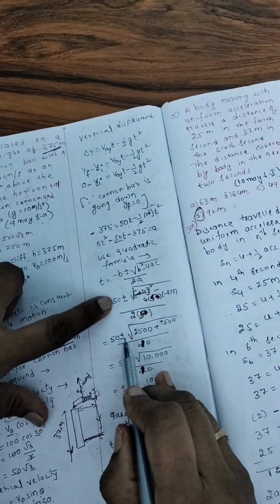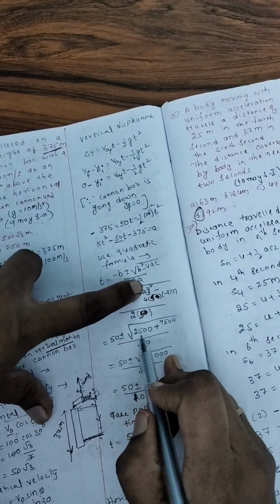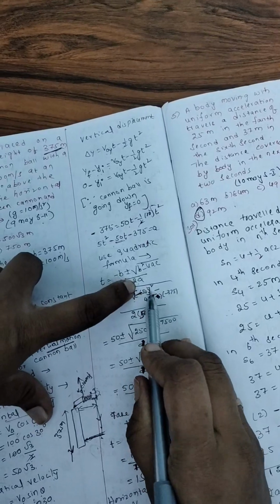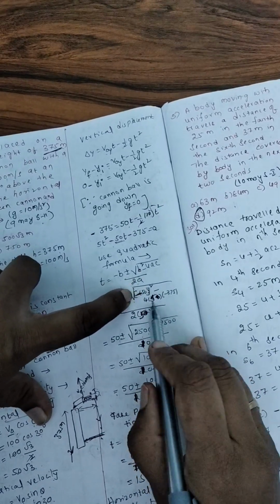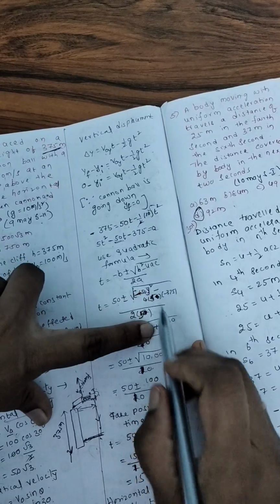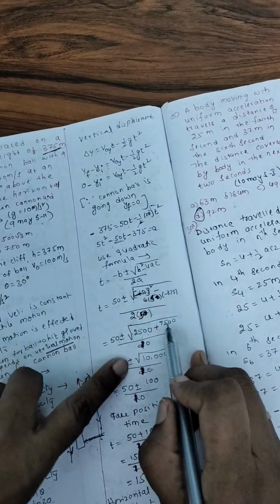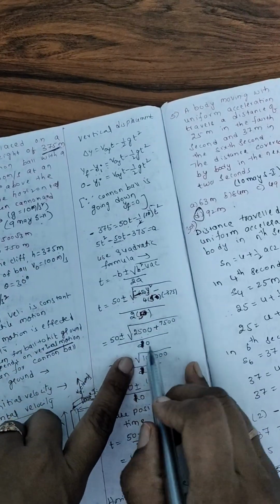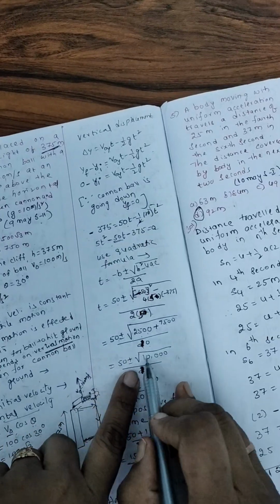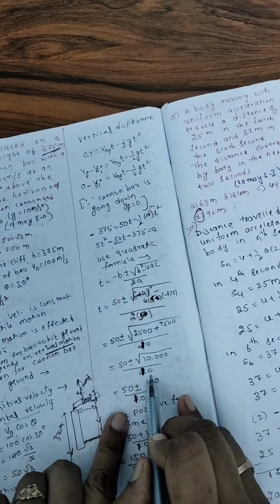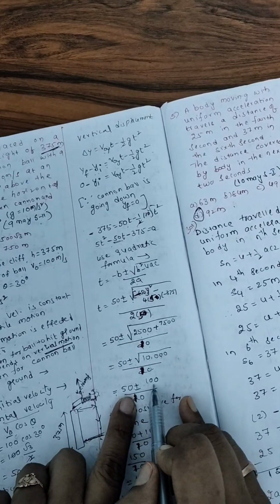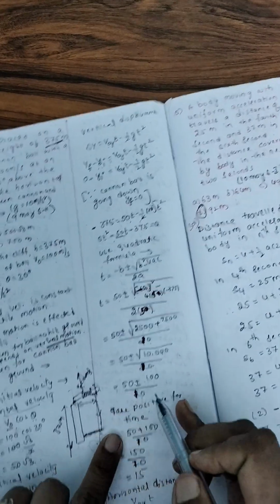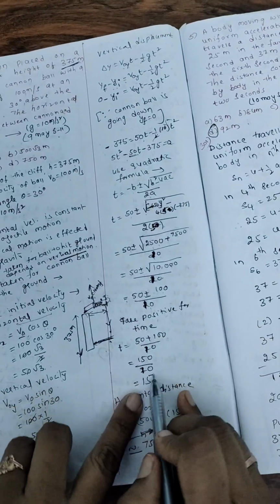So what did we get? 50 plus or minus under root, 50 square is 2500. Now minus minus became plus, plus 4 into 5 into 375, 7500, by 2 5s are 10. Now 50 plus or minus under root 10,000 by 10. Now 50 plus or minus, this is nothing but 100 square. So 100 by 10. Now we will get 150 by 10.